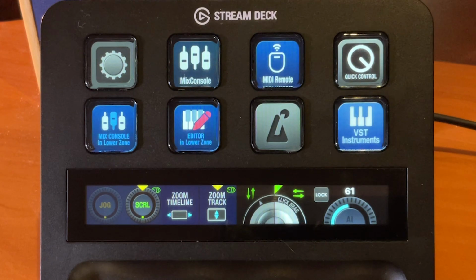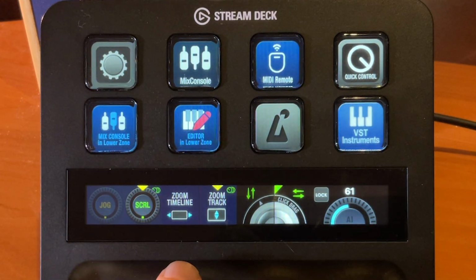Now on page 4, we have a few different things here. We of course have the jog and scroll, and we have the zoom timeline. But on dials 3 and 4, these keys will allow us to move parameters in your VSTs.